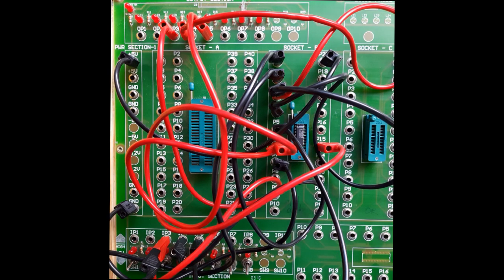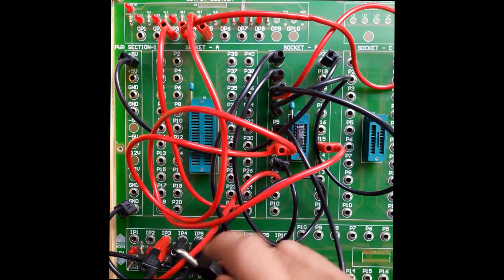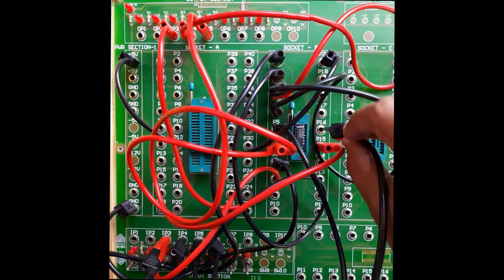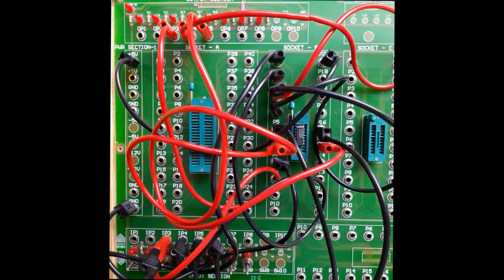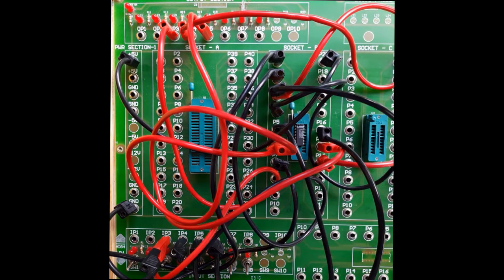At pin number 10 you have to connect the next input, G0. At pin number 8 you are getting the last output bit, that is B0. Now the connections are over.